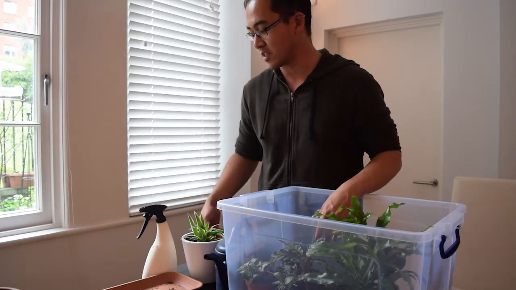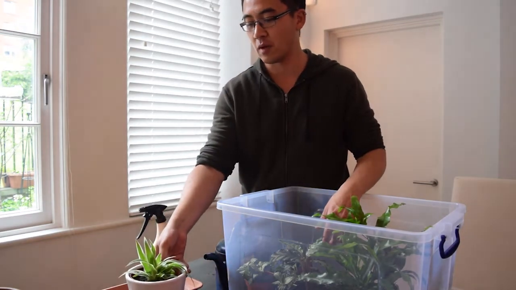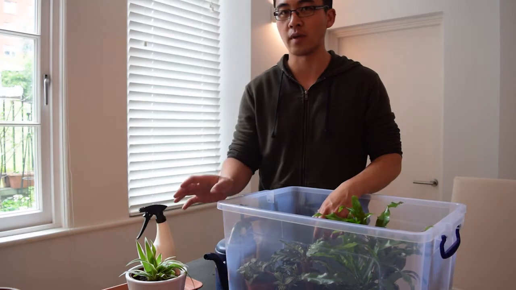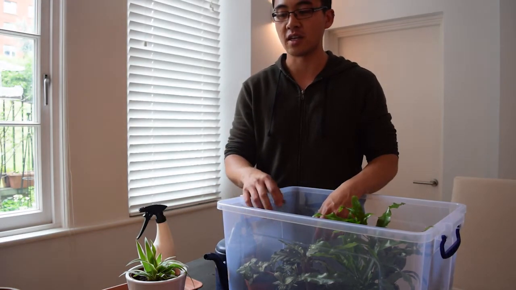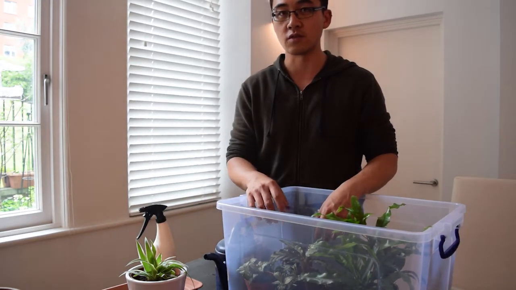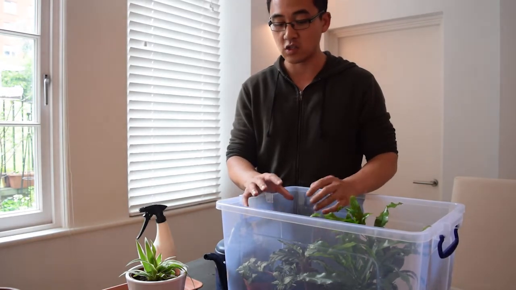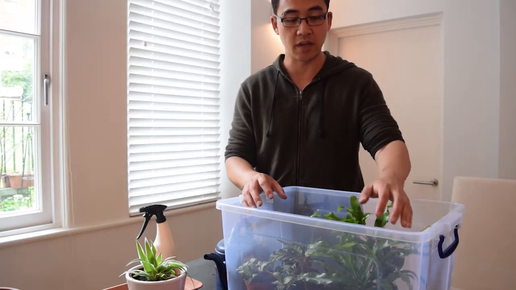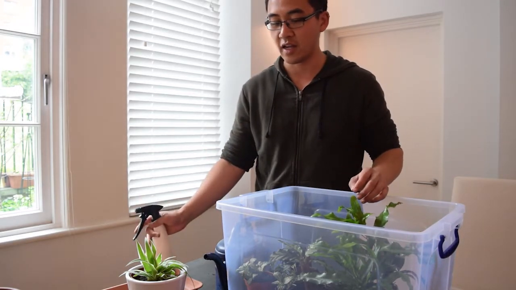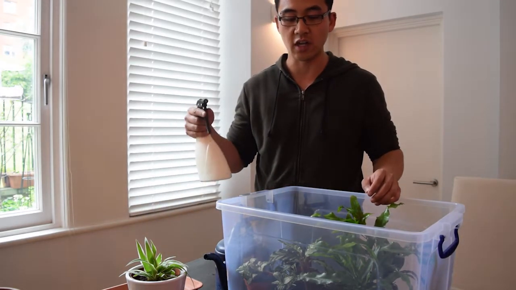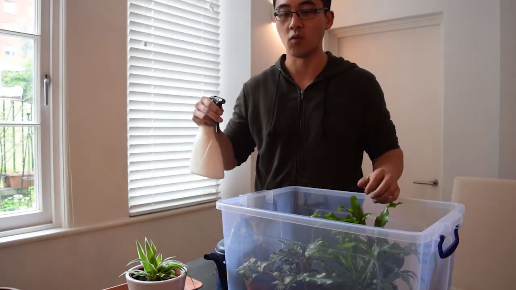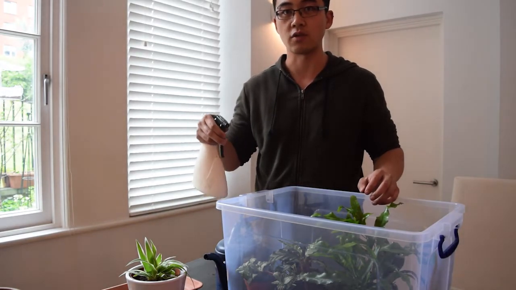The other one I'm not going to put in is the spider plant. I'm just going to grow it as a normal house plant, and when it starts to send out its little babies on those runners, I'll put those into the terrarium. But the last thing is to give the plants in the box a bit of a spray, and that again is to start increasing the humidity around them so that once they go into the terrarium, they're used to that level of humidity.